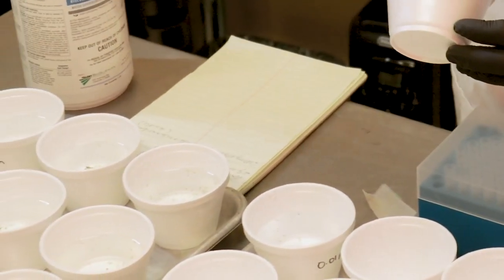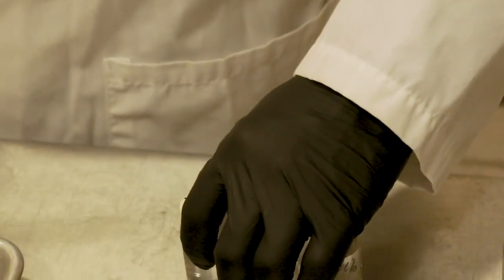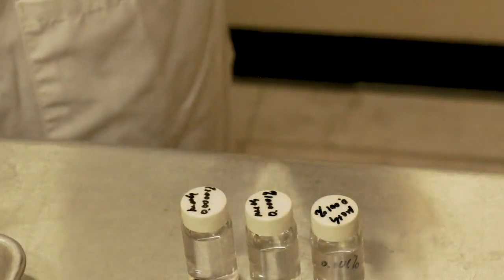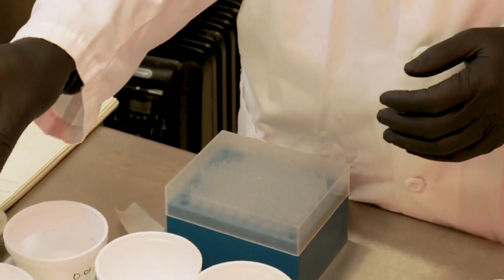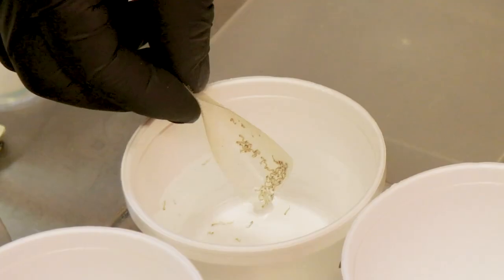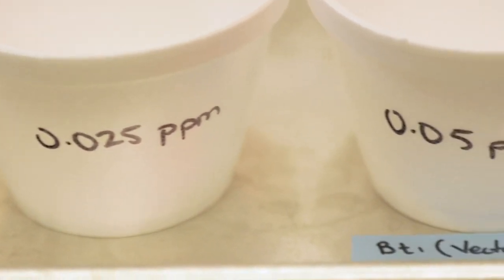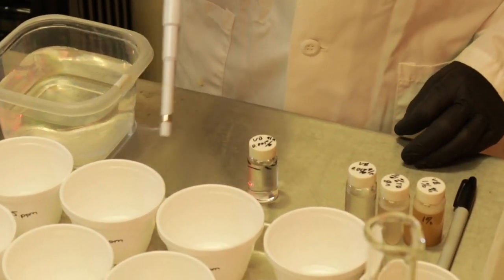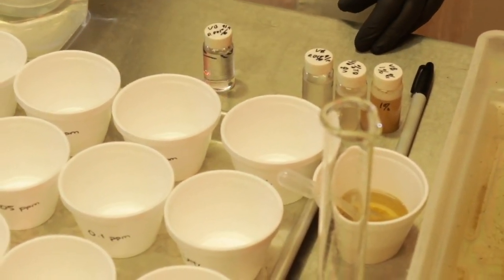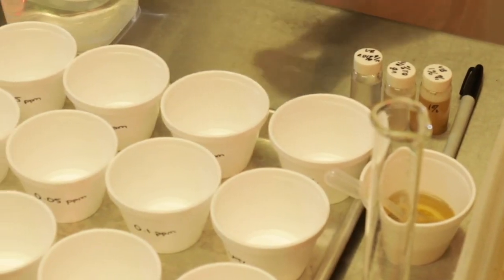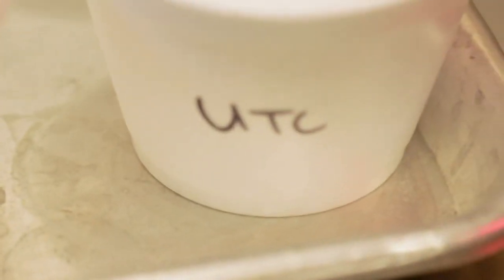You will need either formulated or technical grade forms of the control agent, 20 milliliter glass vials to mix different concentrations of the active ingredient being tested, pipettes, and screens for transferring the larvae. You want to create a range of concentrations of the active ingredient to test against the mosquito larvae, resulting in 5 to 95% mortality within the exposure period. Remember that you also want to include an untreated control in each bioassay.